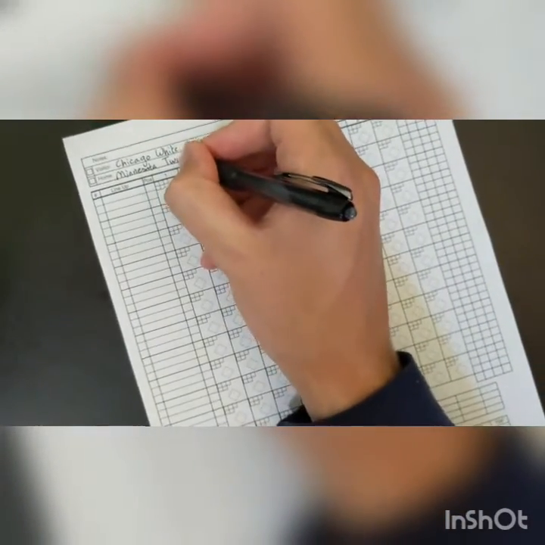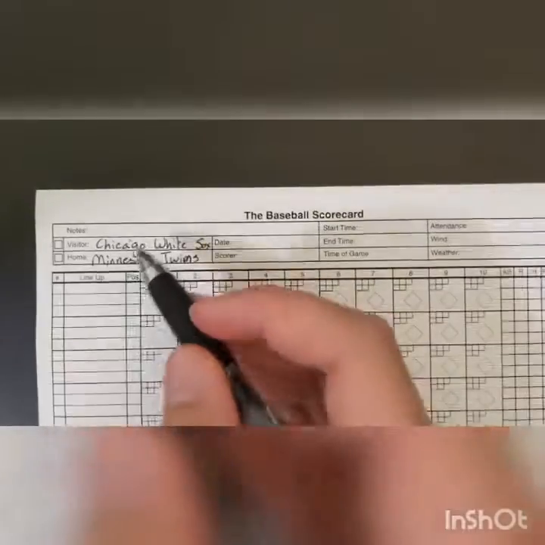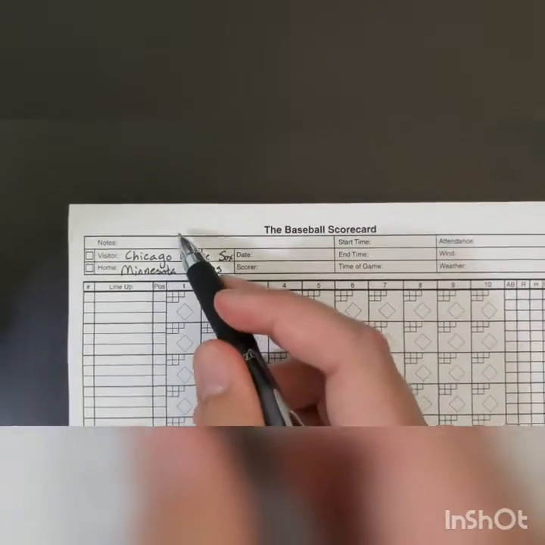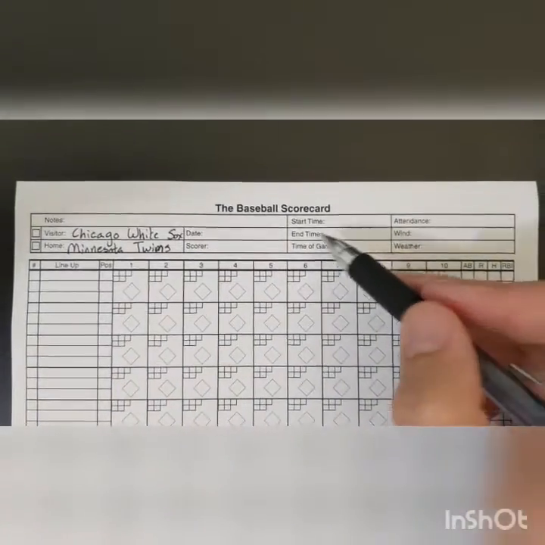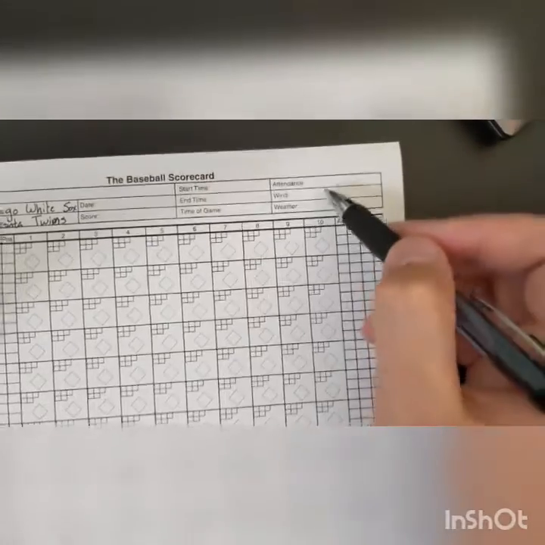So this scorebook, which I printed offline, is a really nice scorebook. Because you've got the home and visitor, your notes about the game, the date, you can put your name for the score, start time, end time, total time, the attendance, the wind, and the weather. So you can get really specific with these scorecards.